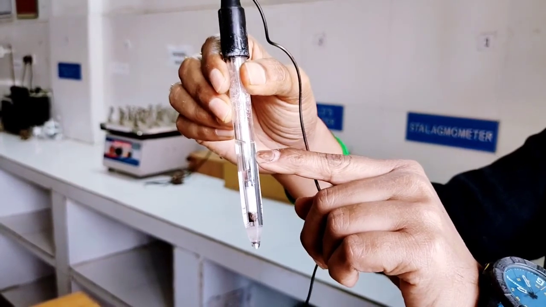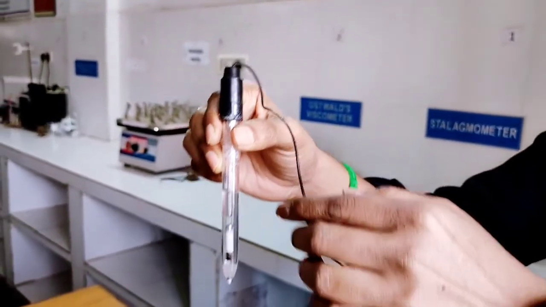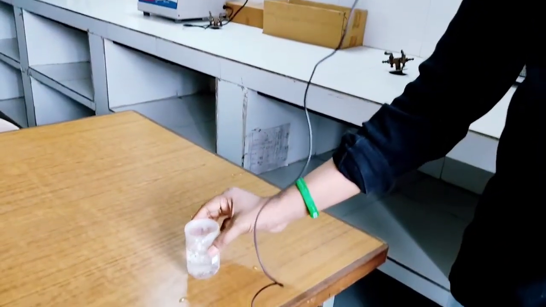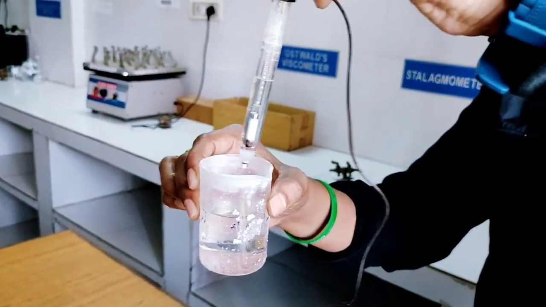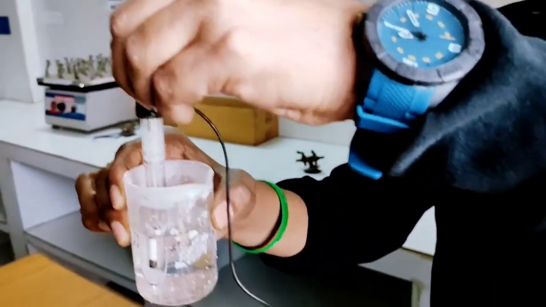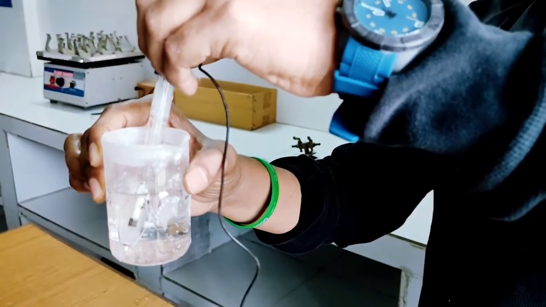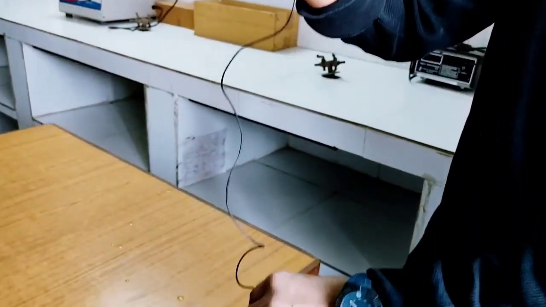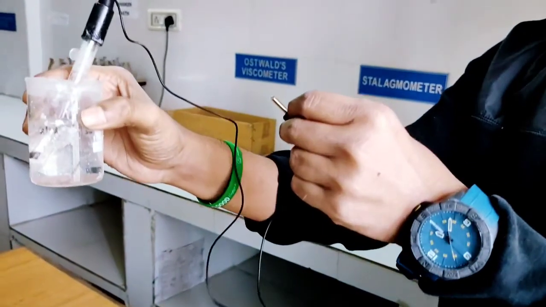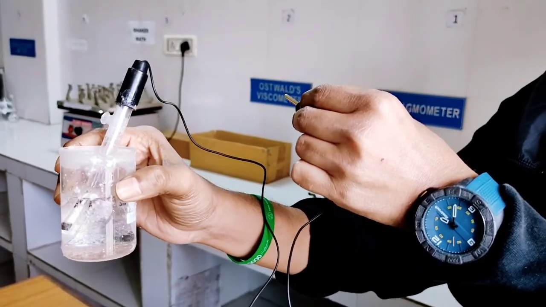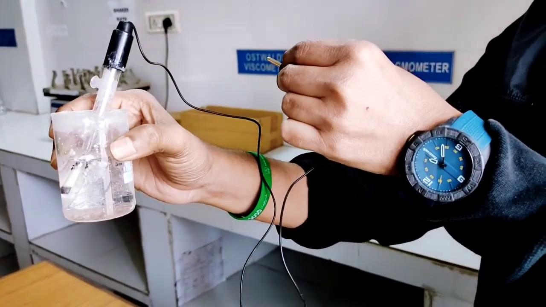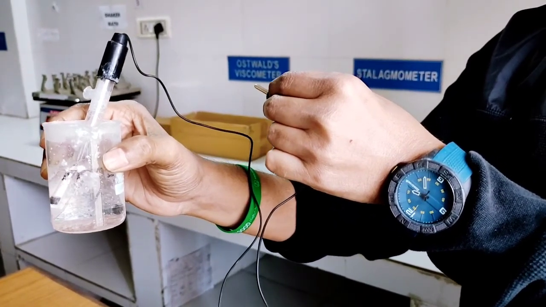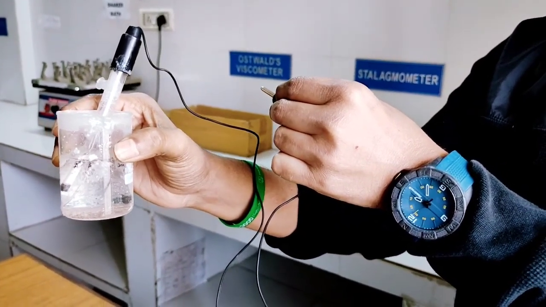So, saturated KCl solution. In order to ensure the saturation of the KCl solution, we have to dip it in the saturated KCl solution which is taken in the beaker, and this should be connected to one end of the potentiometer. So this is how we can construct the saturated calomel electrode. I hope you got this.